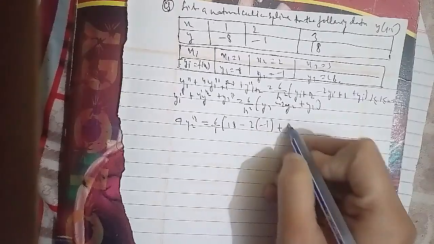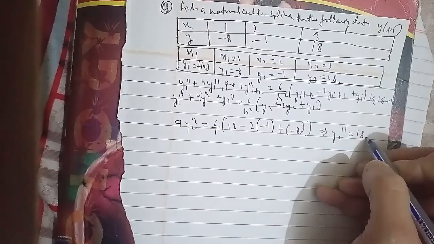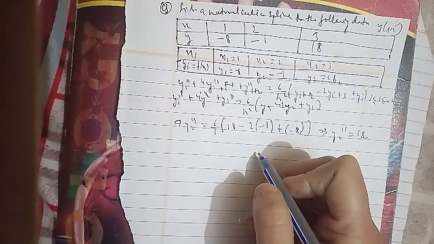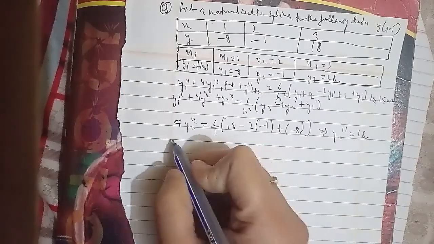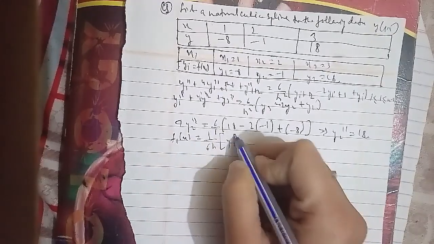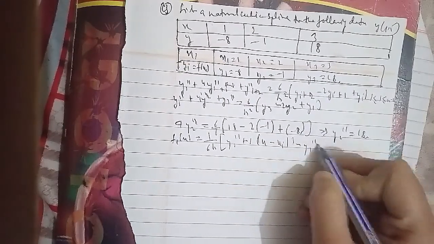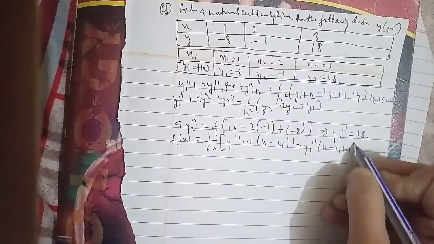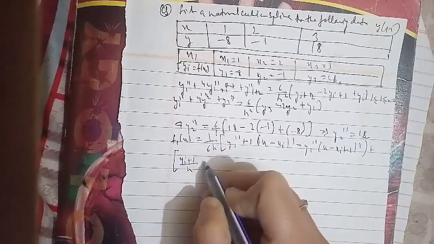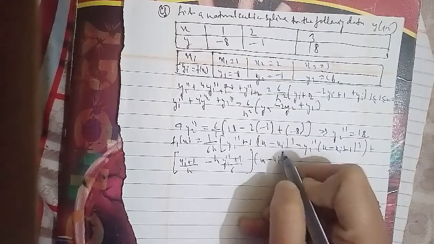Next, from the cubic spline equation for equally spaced intervals, we get f_i(x) = 1/(6h) [y_{i+1}'' (x − x_i)³ − y_i'' (x − x_{i+1})³] + (y_{i+1}/h − h y_{i+1}''/6)(x − x_i) + (h y_i''/6 − y_i/h)(x − x_{i+1}).